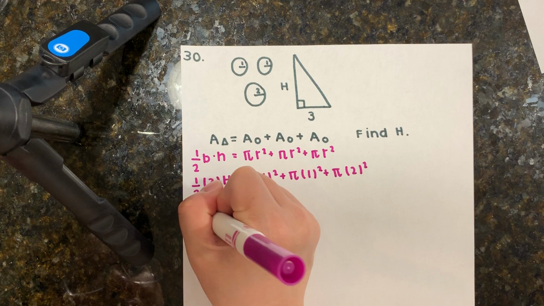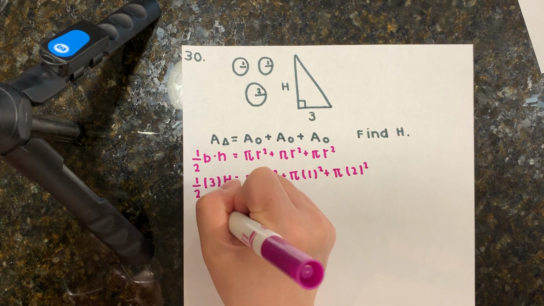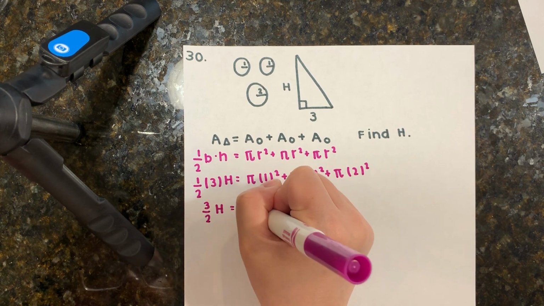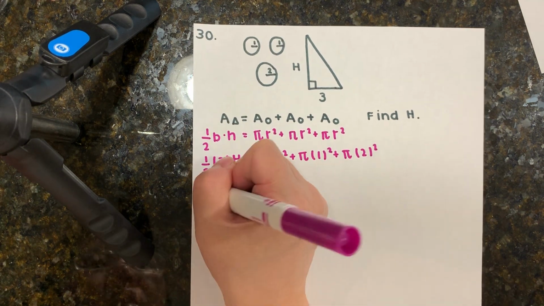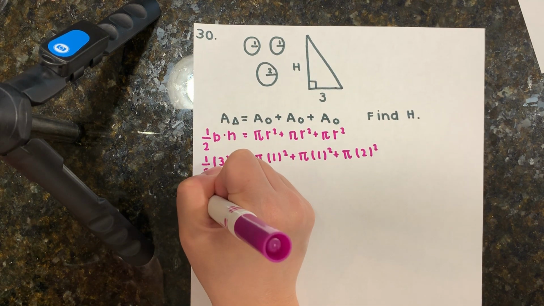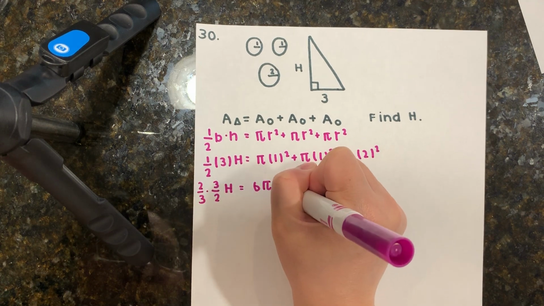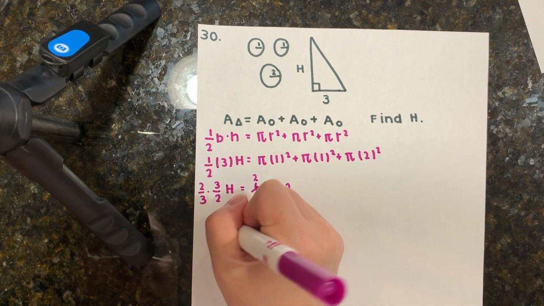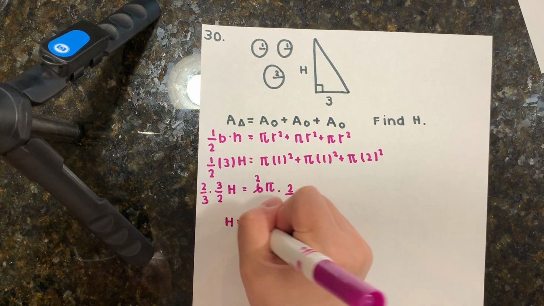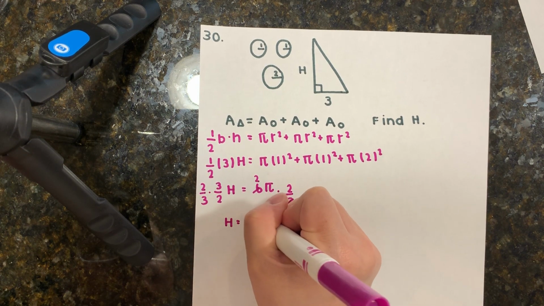So I have 3 over 2 h is equal to 6 pi. So to get the h by itself, all you need to do is multiply both sides by the reciprocal of 2 over 3. The 3 goes into the 6 2 times, so that means my height is going to be equal to 4 pi.